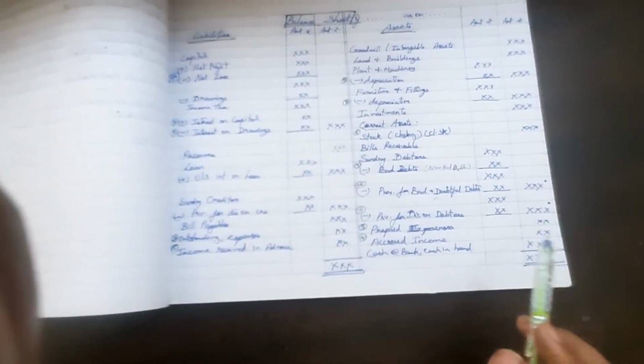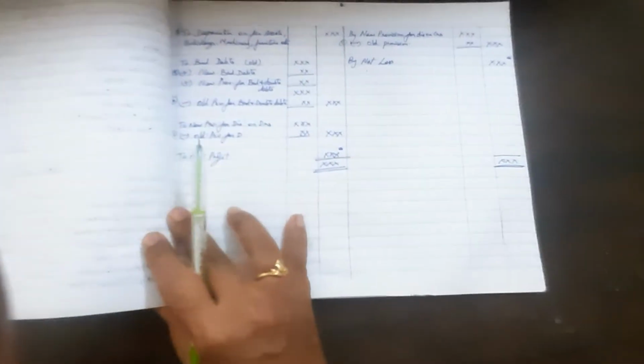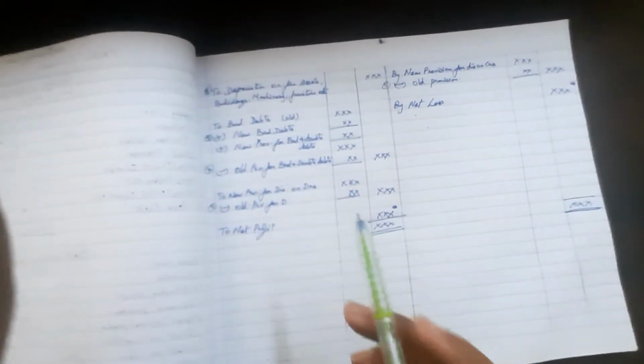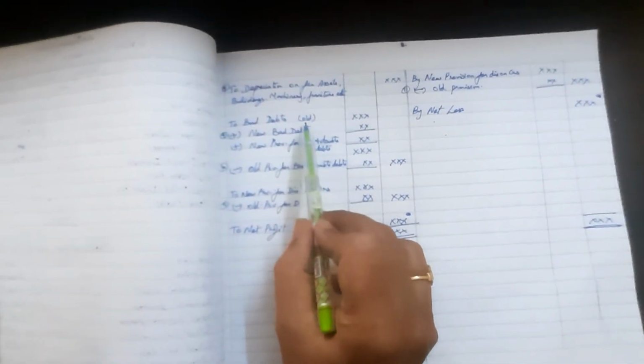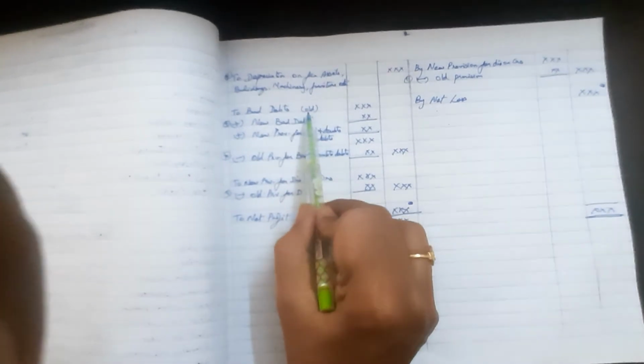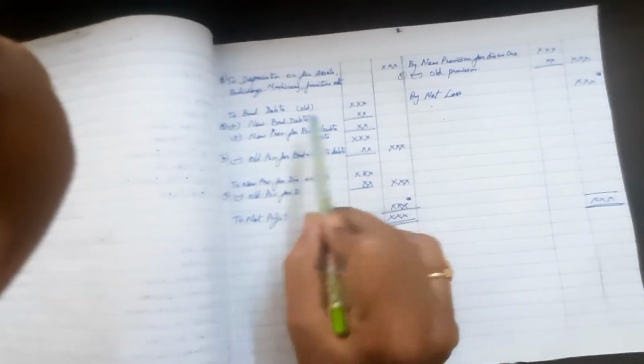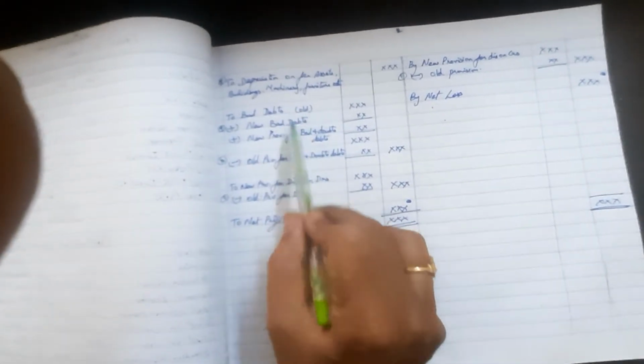Then go to the P&L account. P&L account, one more format I'm going to tell you. Here, as I informed, there might be two bad debts, one in the trial balance and one in the adjustment. For our convenience, the item which is given in the trial balance, we call it old bad debts. That old bad debts, add your new bad debts, that is the format. I'm telling you the format, please memorize this.